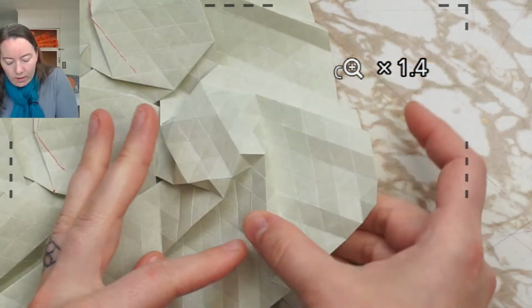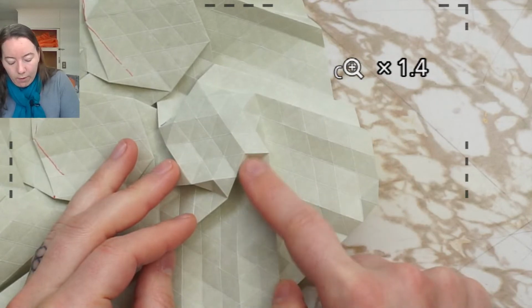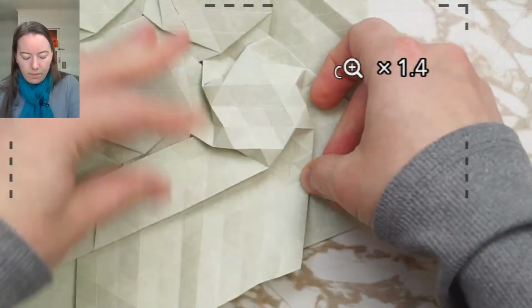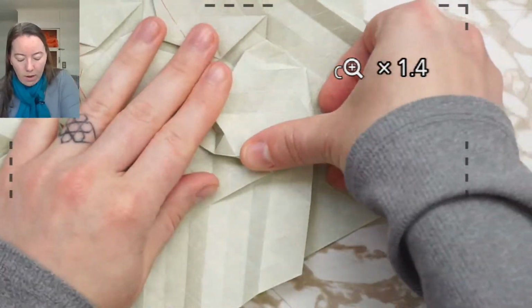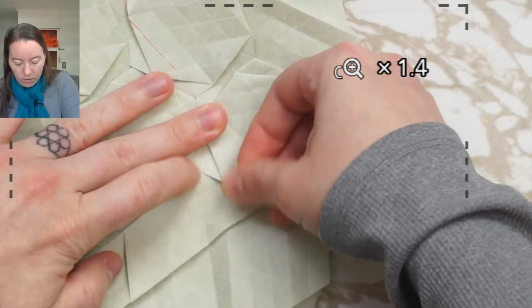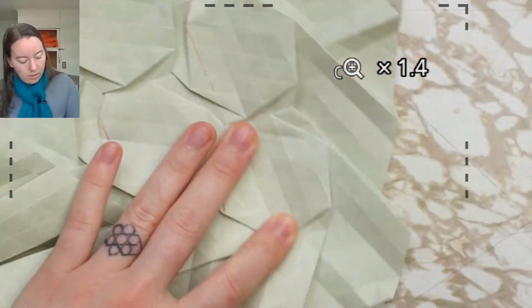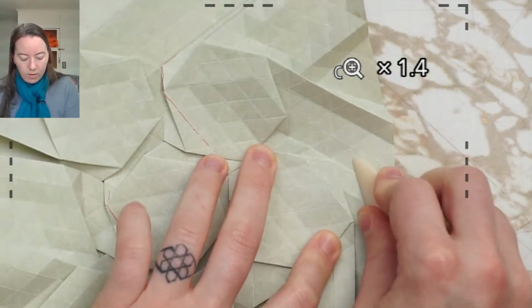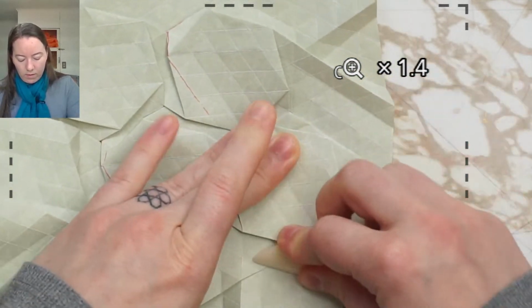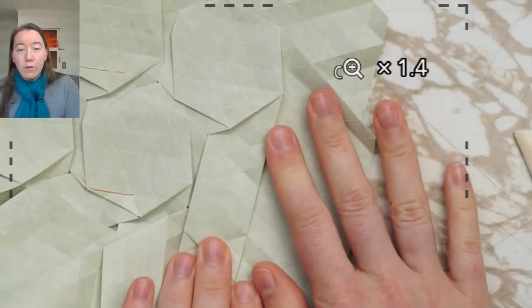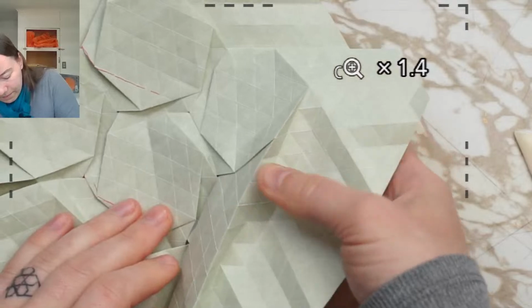And now I have 1 more pleat to add in, and I'm looking for that 2 and 1, 2 and 1. And I've got my new hexagon twist. Coming on around, I'll repeat again.